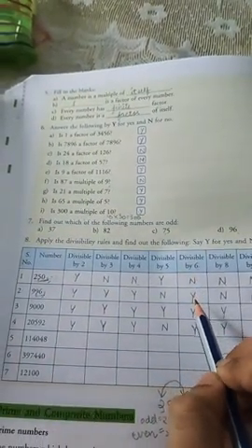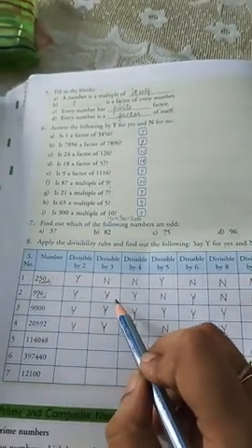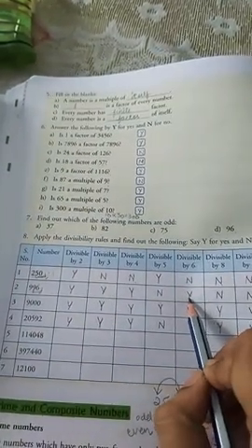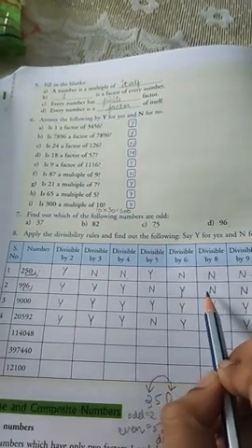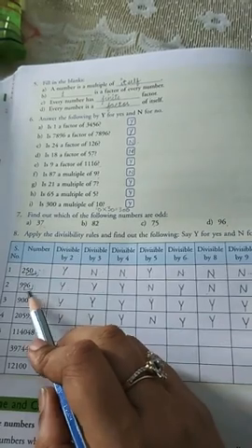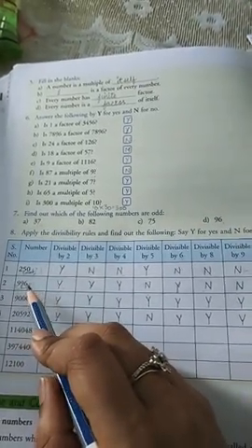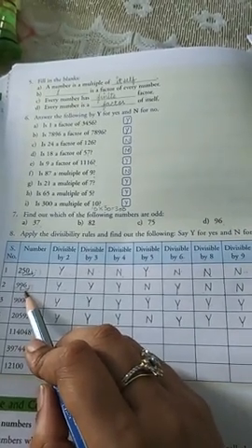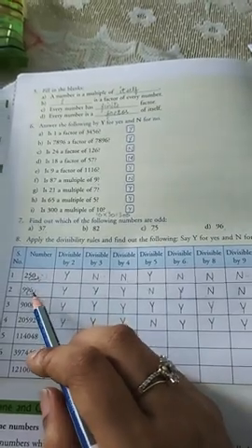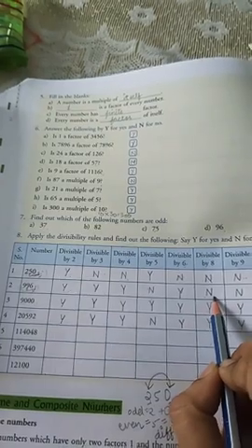Now divisibility by 6. Now see here, 996 is divisible by 2 also, and it is divisible by 3 also. That is why 996 is divisible by 6 also. So I have written Y here. Now divisibility by 8. The last 3 digits should be divisible by 8. So here are only the 3 digits, so divide 996 by 8. When you divide 996 by 8, you will get a remainder, that is 8 will not exactly divide 996. So 996 will not be divisible by 8.